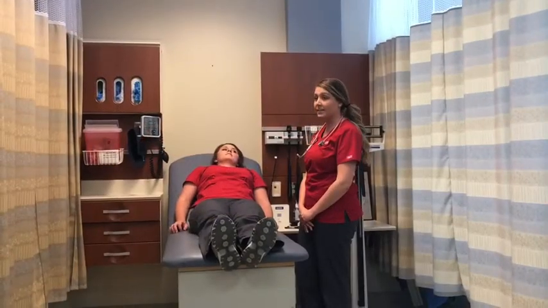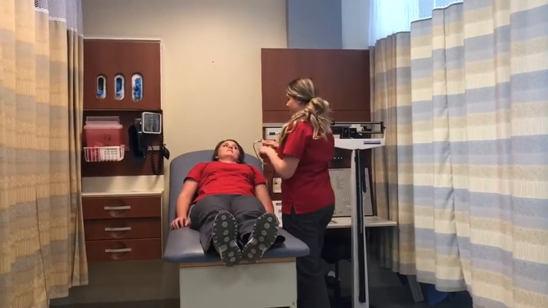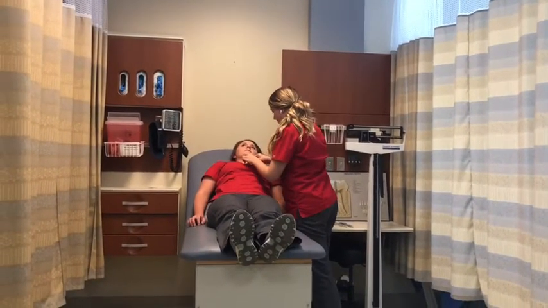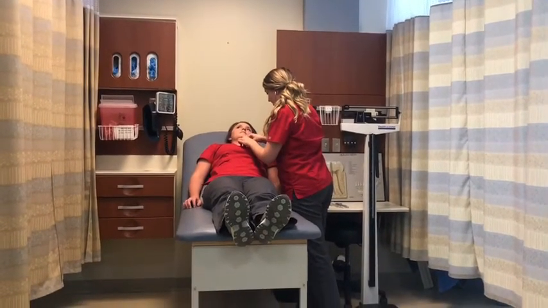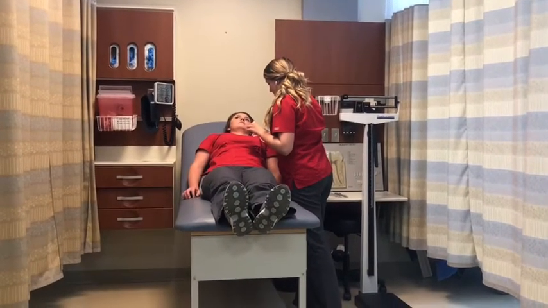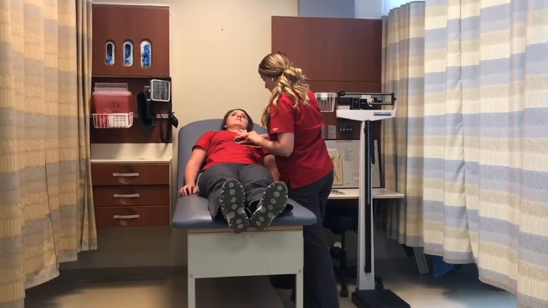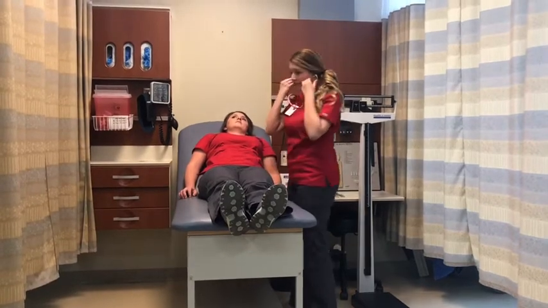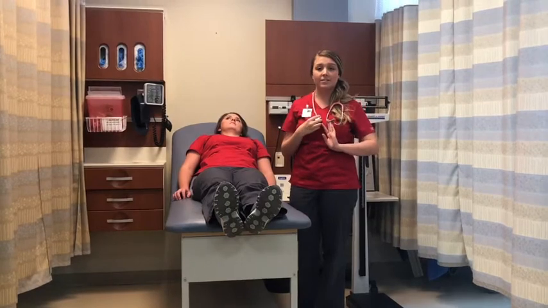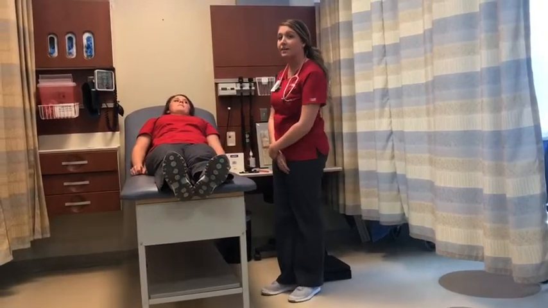Okay, now I'm going to listen to your heart sounds with the bell of my stethoscope in the same 4 areas. Patient's heart sounds are still heard in all 4 spots. The rhythm is normal, and I can hear the S1 and S2 sounds equally with no murmurs or extra heart sounds. Now we're going to inspect your abdomen.